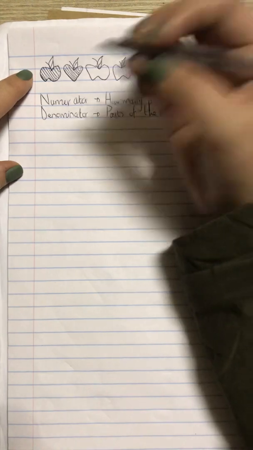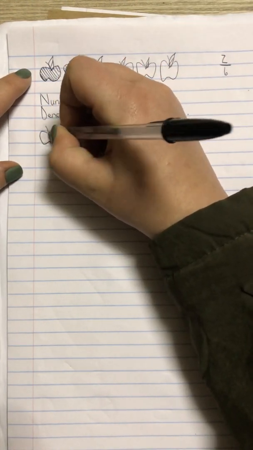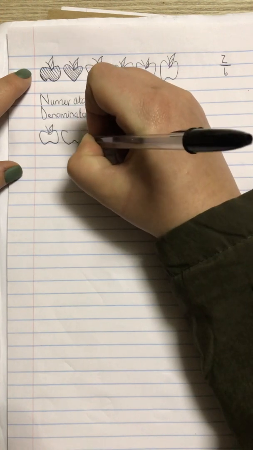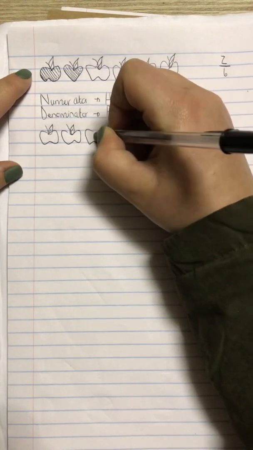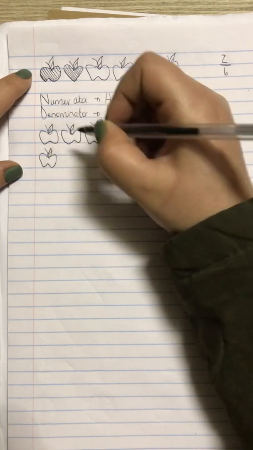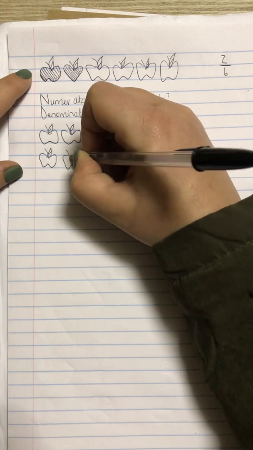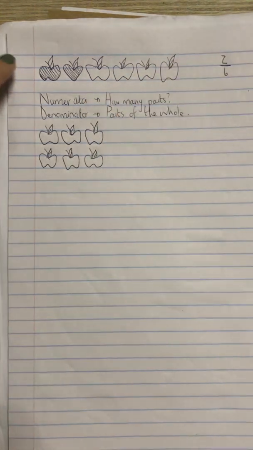My shoulder is hurting. Okay, so let's say I give you again 6 apples. I'm just going to draw them a bit differently this time. These are awful apples. Okay.